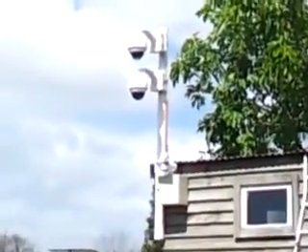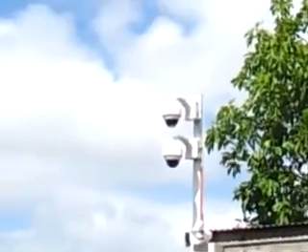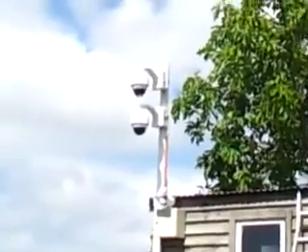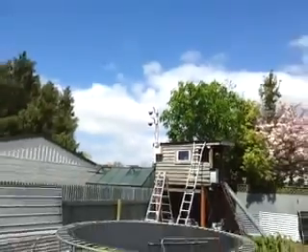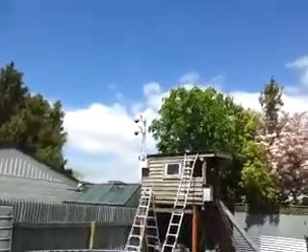Alright, I'll show you the actual cameras themselves now. Okay, so there they are. They're mounted relatively high, so it gets good coverage of the backyard. I'll take you up and have a look at the control box up there.